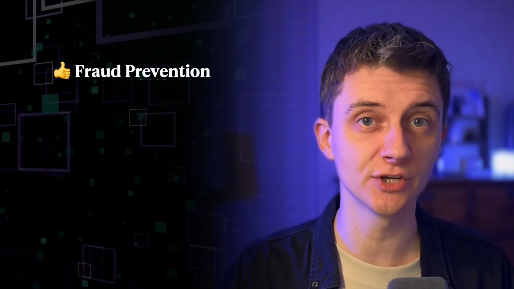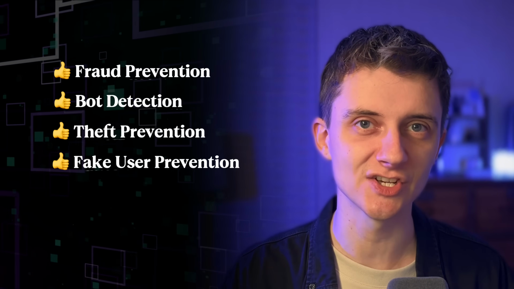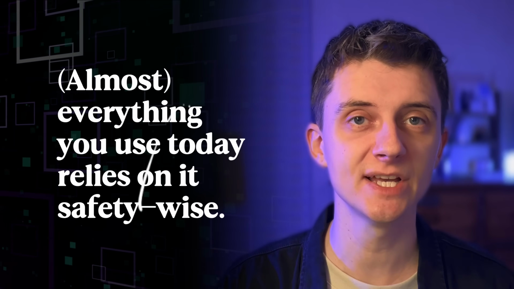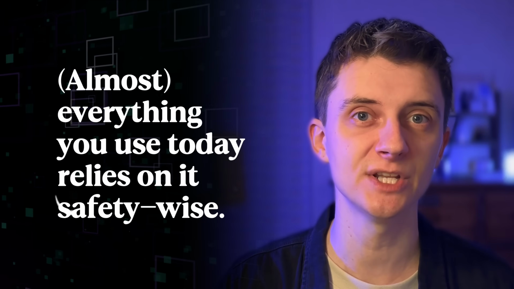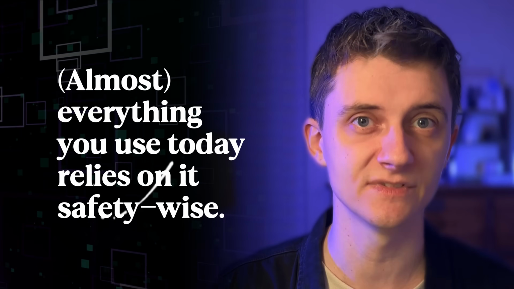Now, I will list some common legitimate use cases for browser fingerprinting. Fraud prevention, especially in banking and crypto, detecting bots and scrapers, preventing fake accounts and account theft on social media, preventing impersonation, protecting your ads from click fraud, and of course, cyber attack protection. So, bank websites and apps, crypto, marketplaces, social media, video and music streaming platforms, advertising, government, all of these services, pretty much everything around you relies on this mechanism safety-wise.